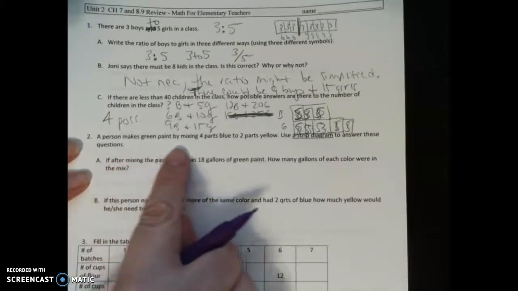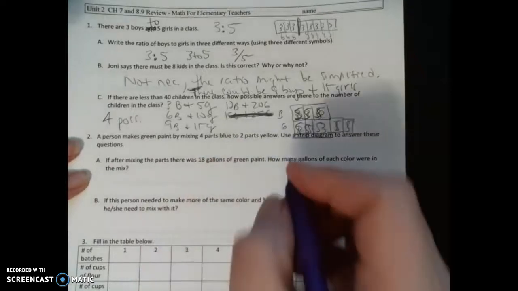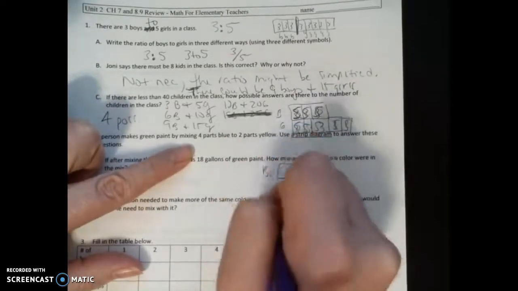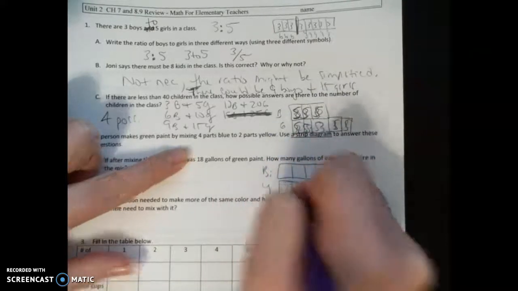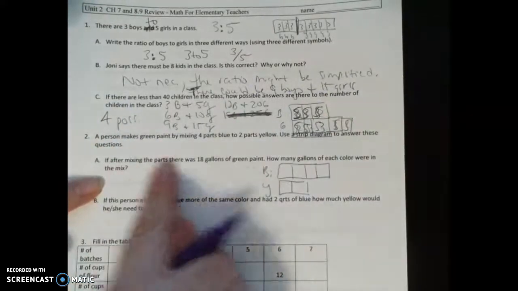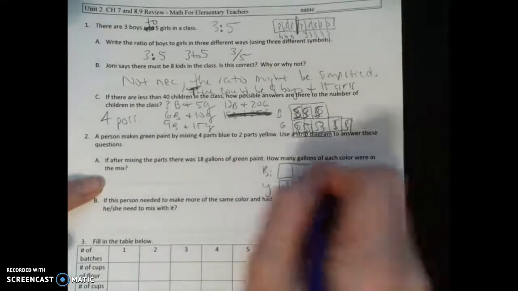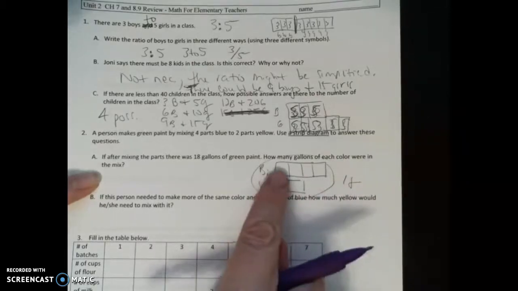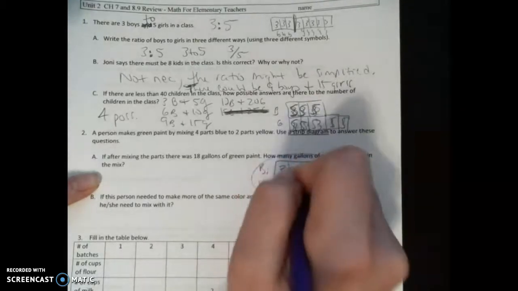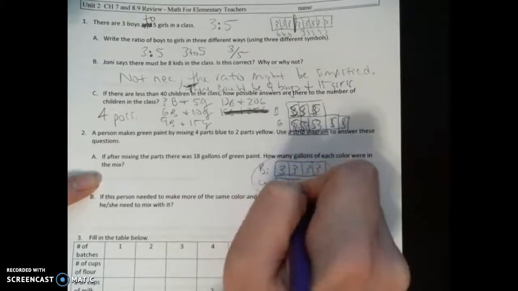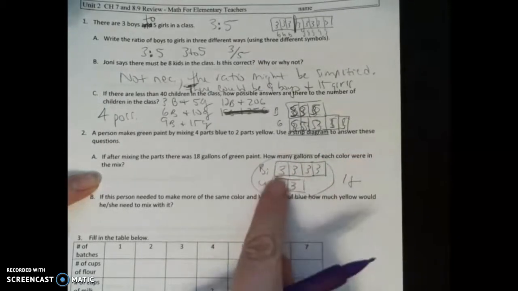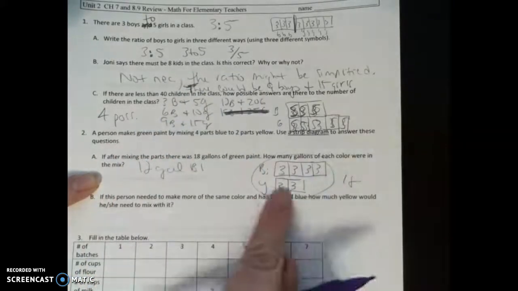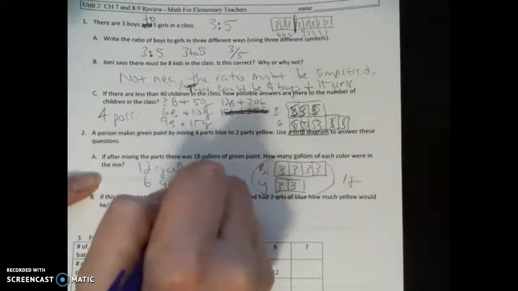Okay, a person makes green paint by mixing 4 parts blue and 2 parts yellow. All right, let's see. After mixing the paints together, so they're going to make green paint, there's 18. How many gallons of each? Okay, so 18 divided by 1, 2, 3, 4, 5, 6 is 3, so every strip is worth 3. All right, and so how many gallons of each? So this would be 12 gallons of the blue, and what is that? 6 gallons of the yellow.